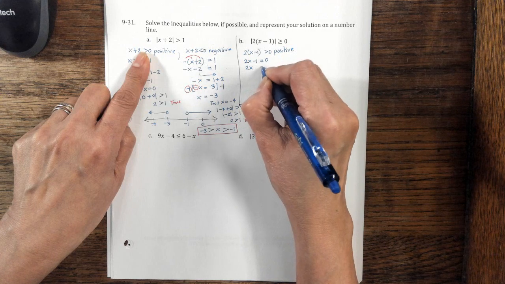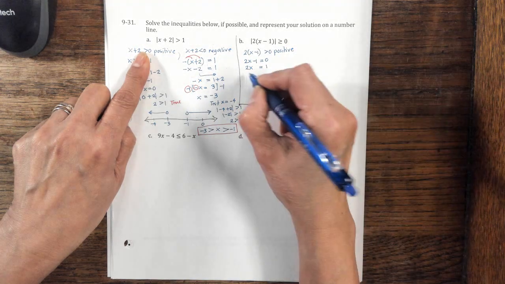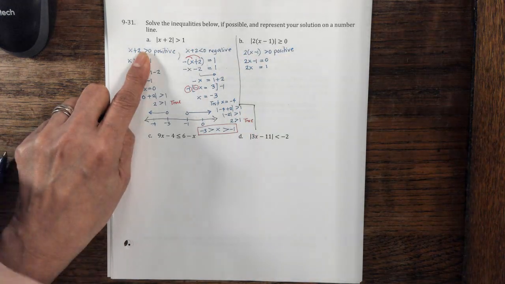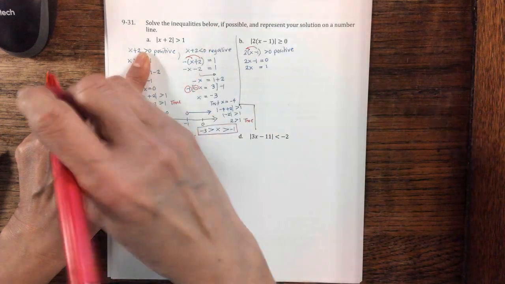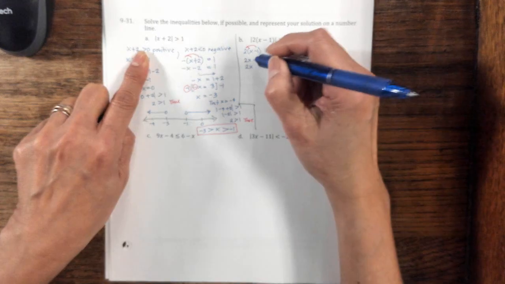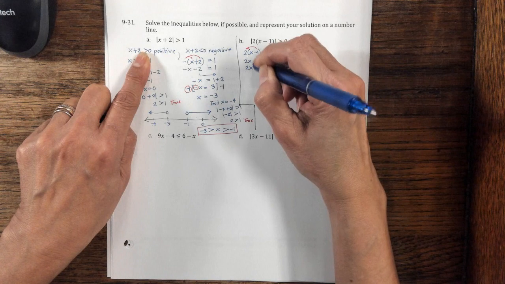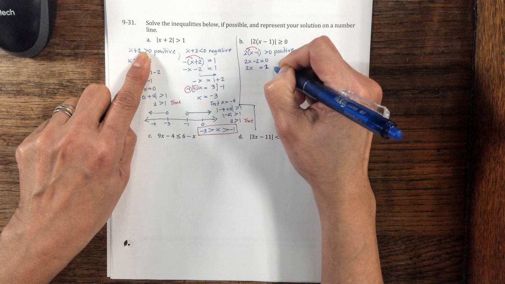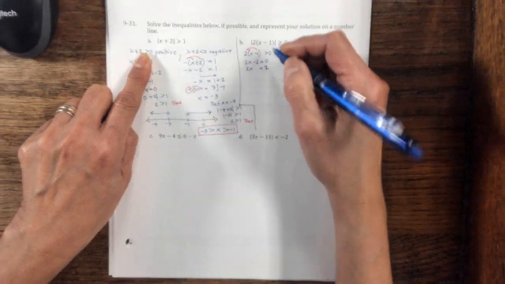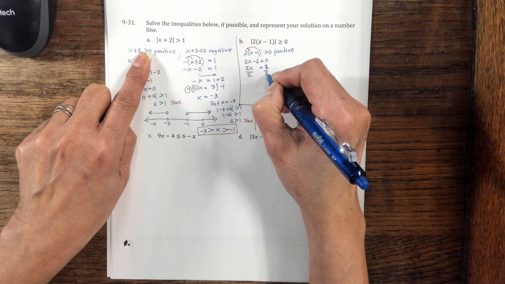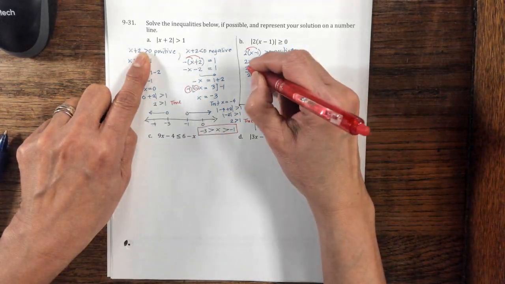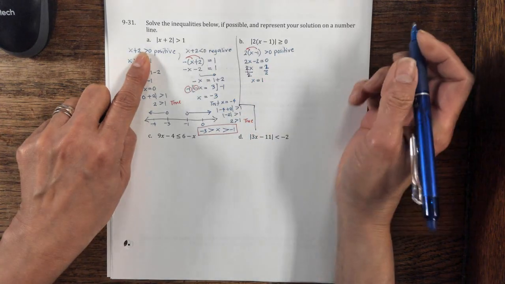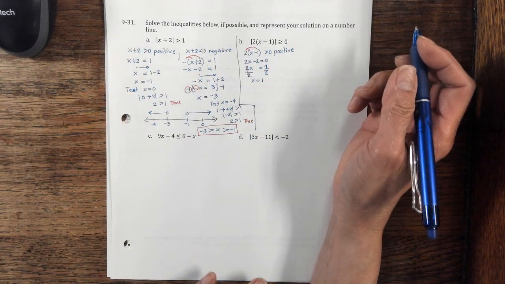So 2x, we transpose negative 1, it becomes positive. We divide both sides by 2, we cancel 2, therefore x is equal to 1. So that's our first boundary.